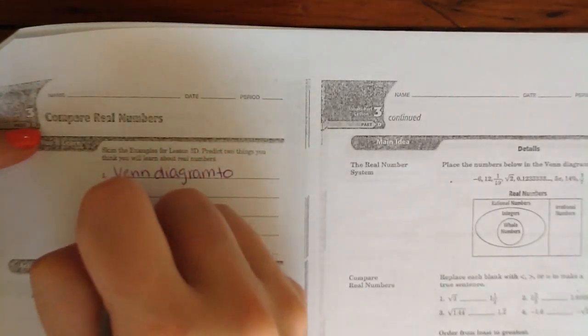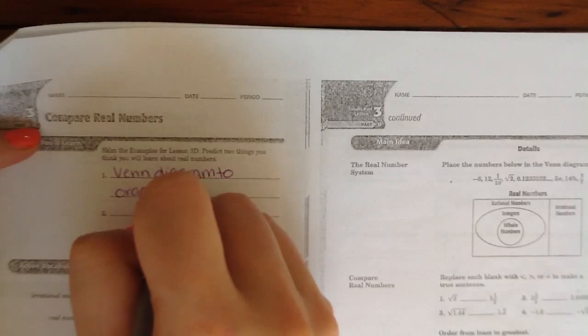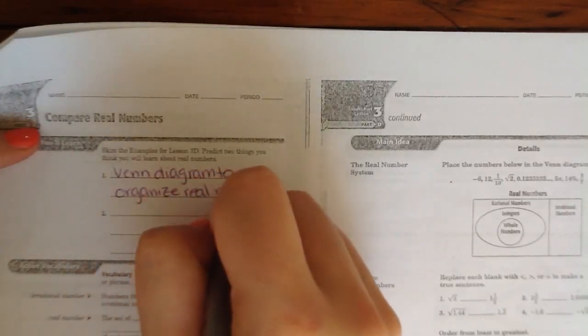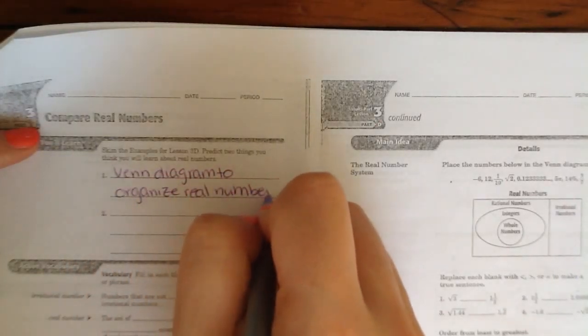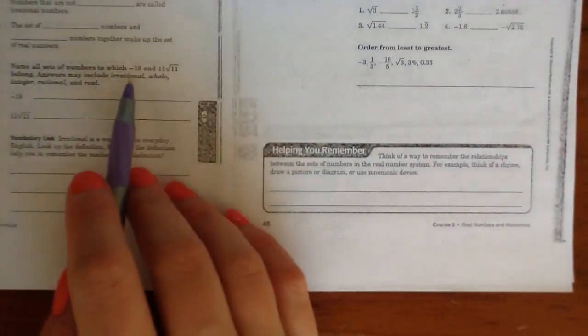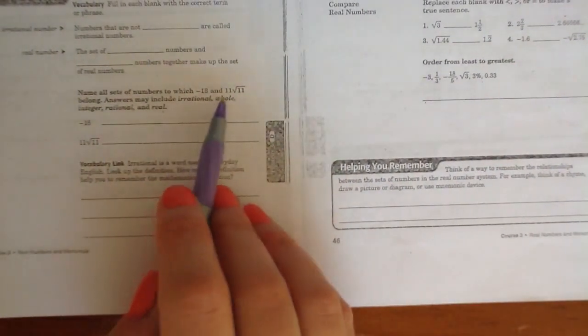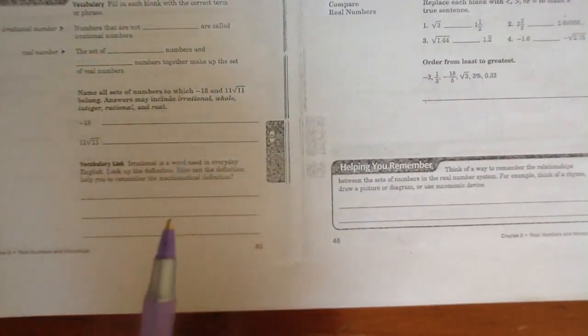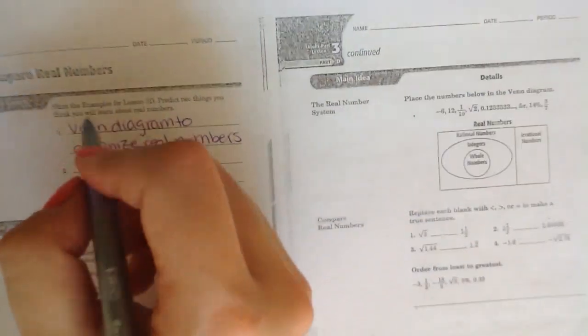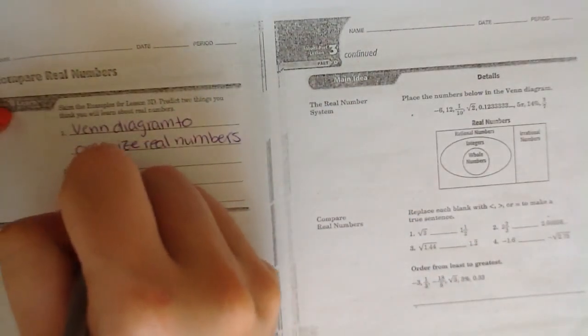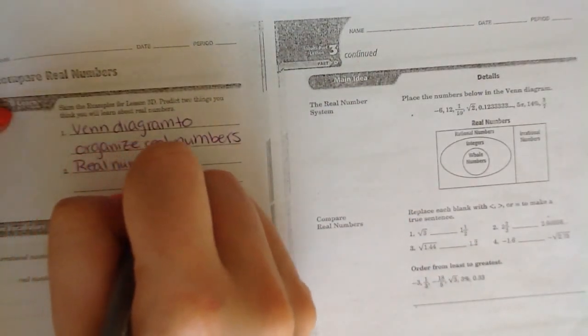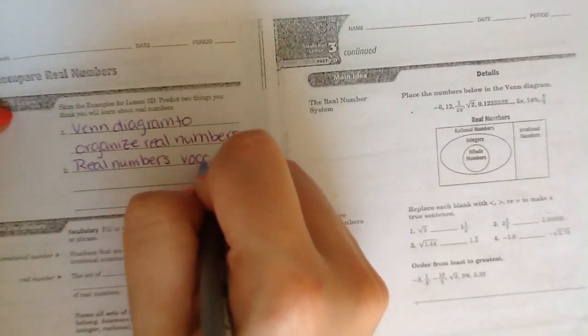to organize real numbers into different categories. And let's see, what else can I pick out here? Oh, I could pick out maybe a couple of different words. I might learn about irrational, whole, integer, rational, and real. So we will learn about real numbers vocabulary.